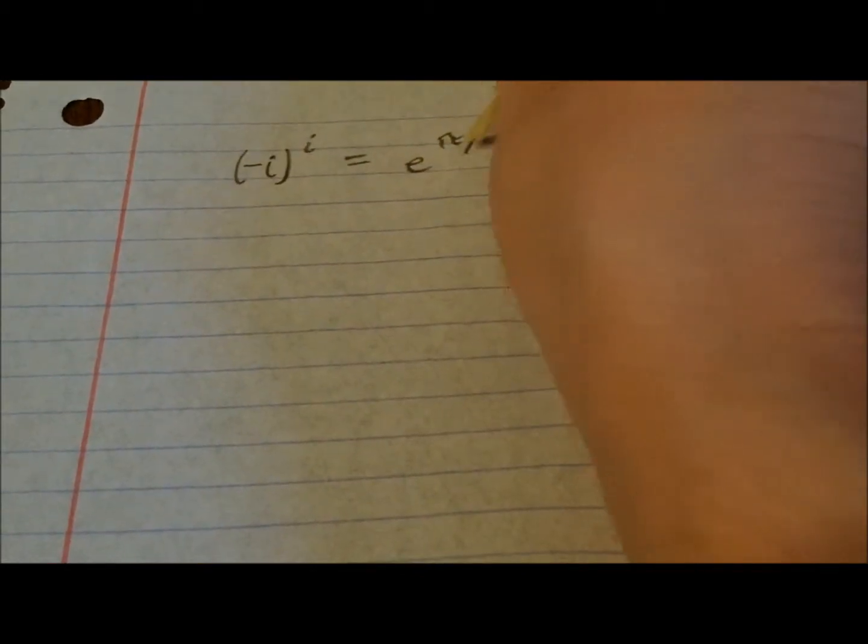So, I am right in saying that negative i to the quantity i equals e to the pi over 2.